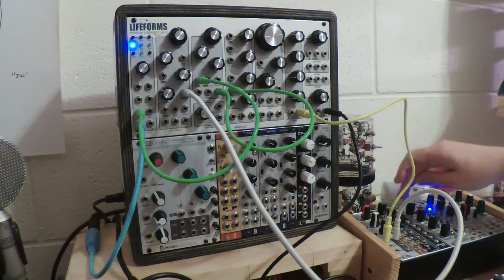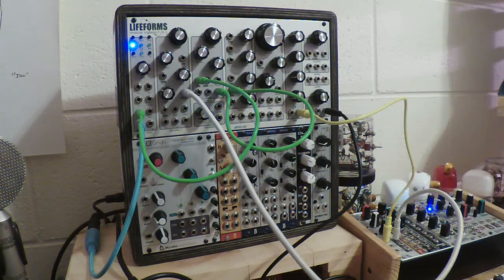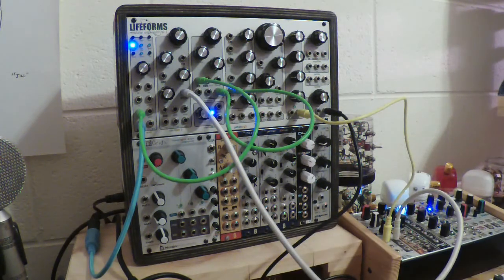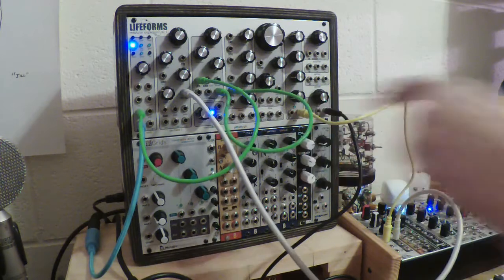However, I can fool this envelope into acting like an LFO if I send it a clock signal to its input.